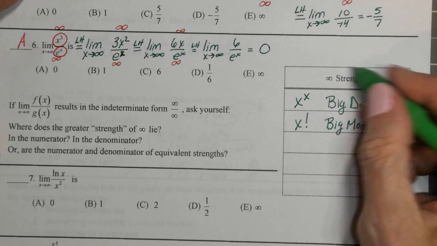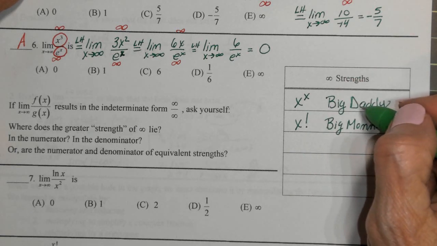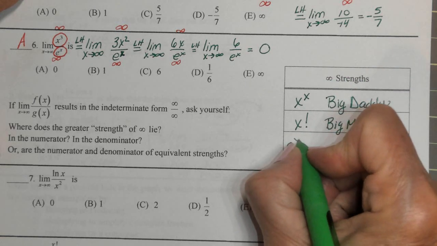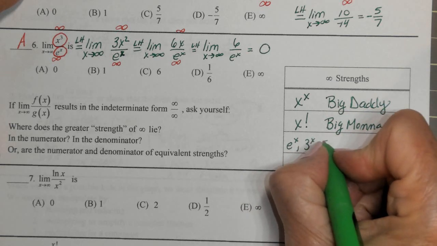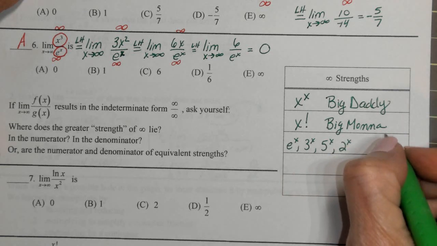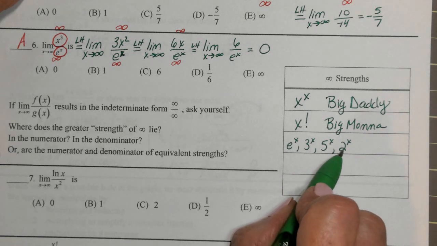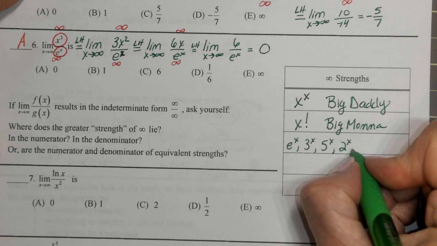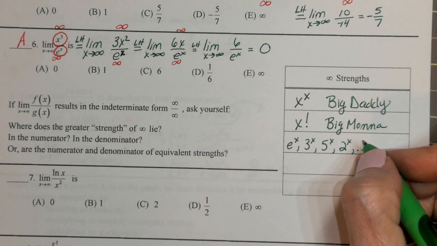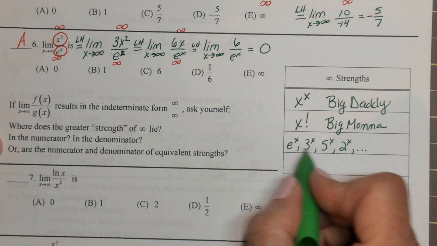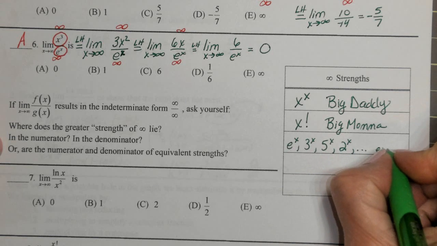When they are around, they are in control. Okay, that's where the strength is. If they are not there, then we look for e to the x, 3 to the x, 5 to the x, etc. 2 to the x, all of those, as long as this base is larger than 1. All of those. Okay? And I don't have a name for that one. I'll let you think up a name if you like. Those are the exponentials.